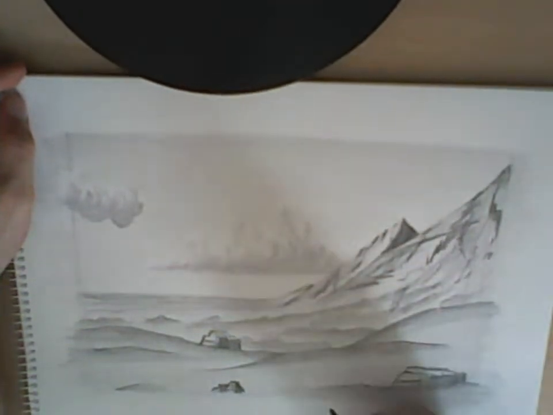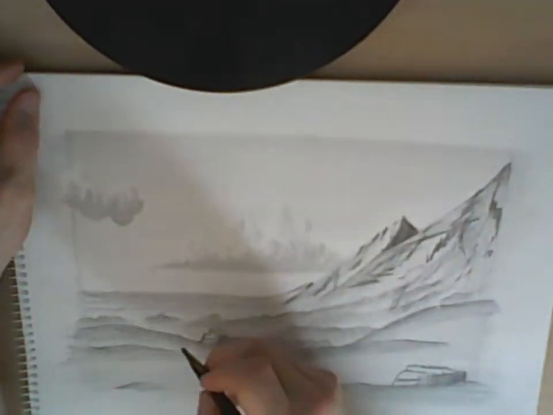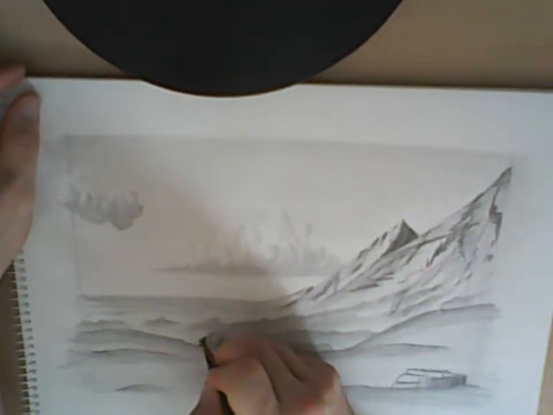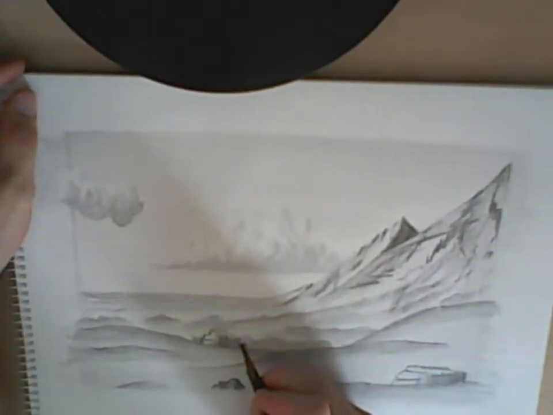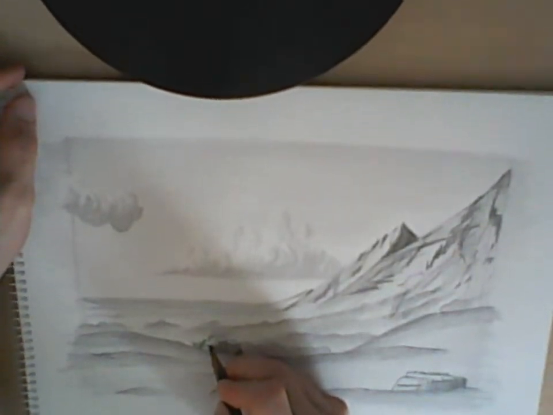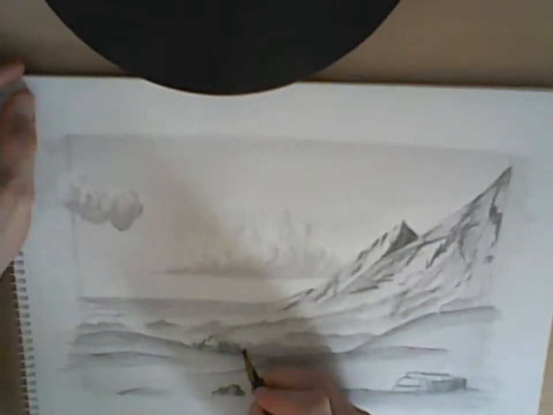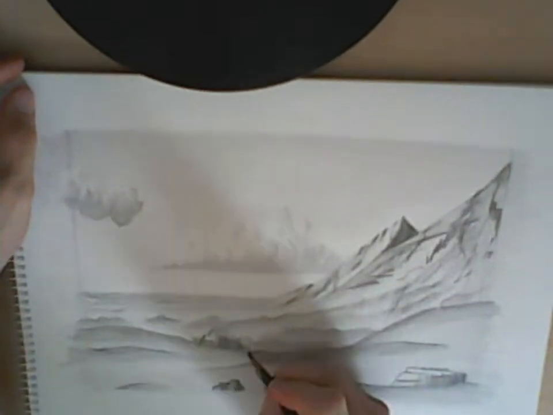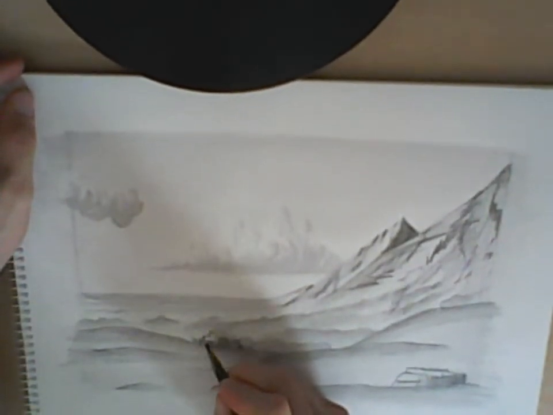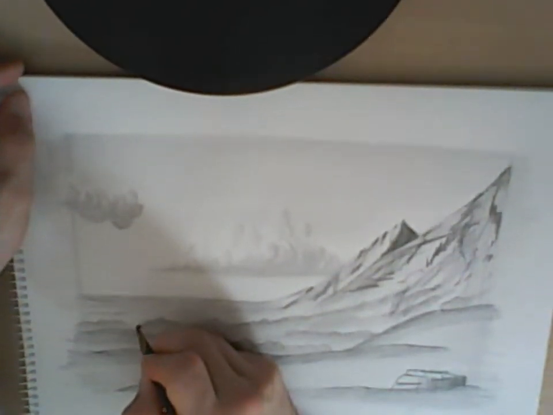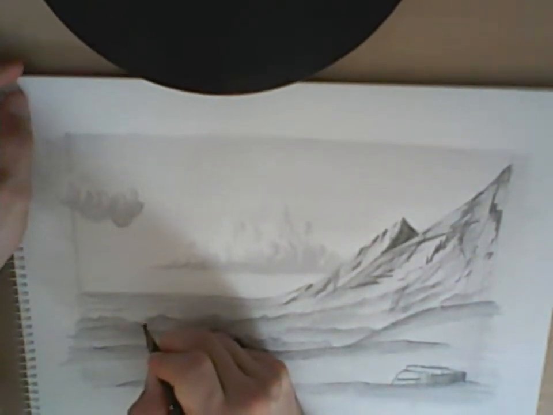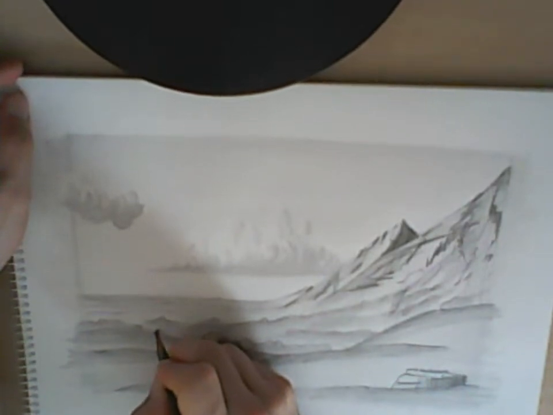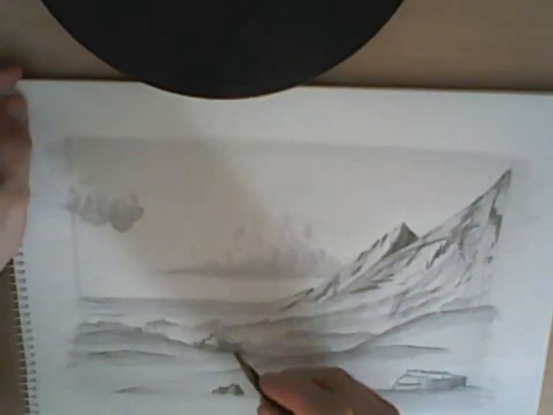Now I want some grass to grow in here. Let's see how much I'm going to put in here, since this is a rather large foreground to put grass in. Maybe just a couple of patches, just the indication.